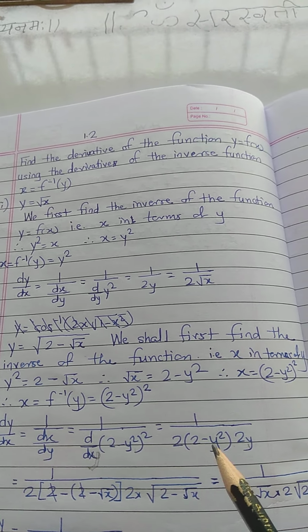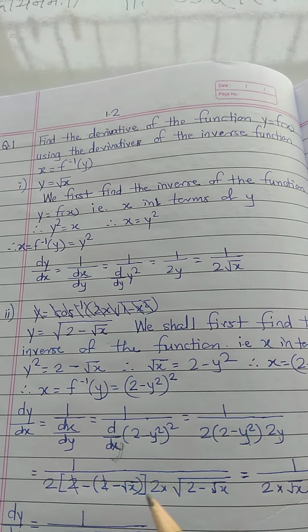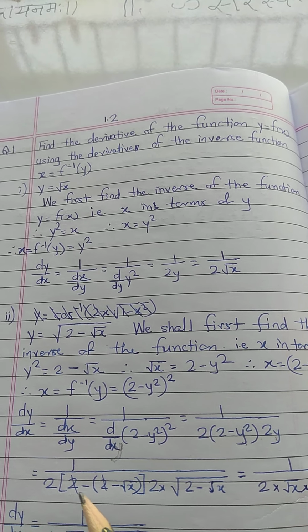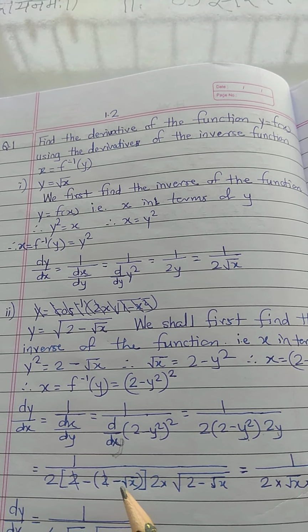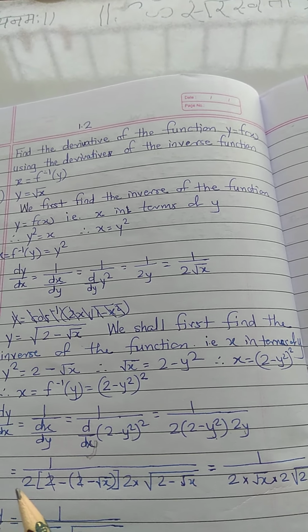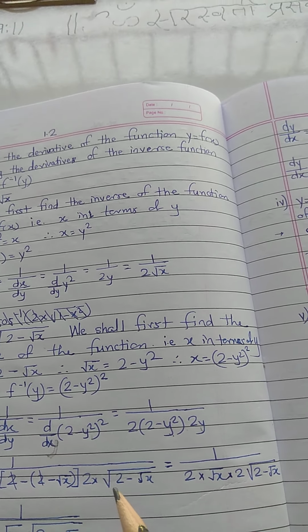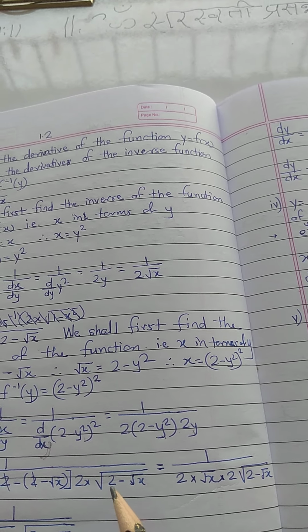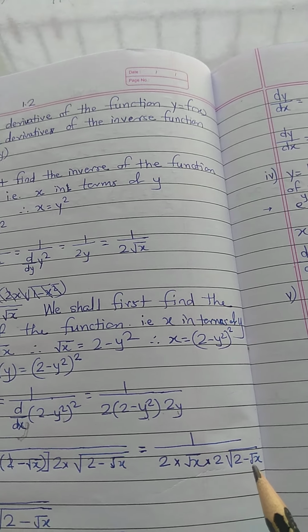This 2 and this 2 is as it is. Now this minus sign, we change the sign, 2 minus 2 will get cancelled, minus minus will become plus. That is root x. 2 2s are 4 times root x into root of 2 minus root x is the final answer.